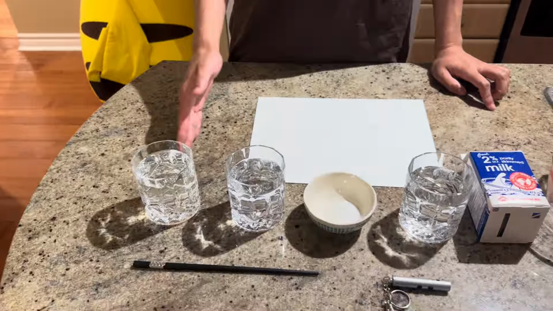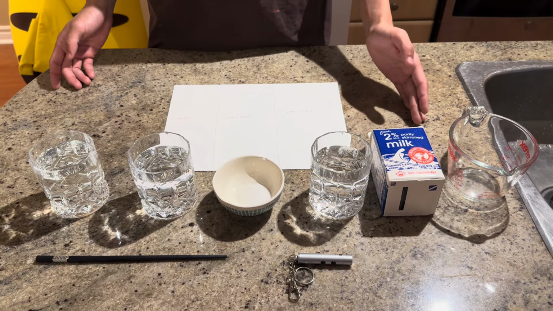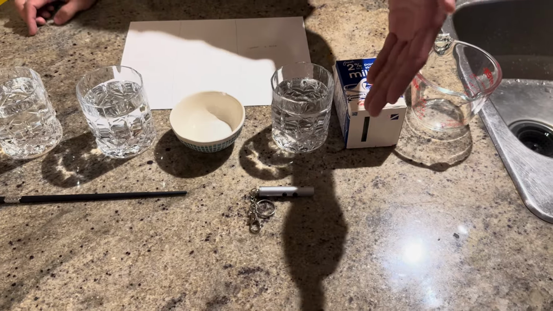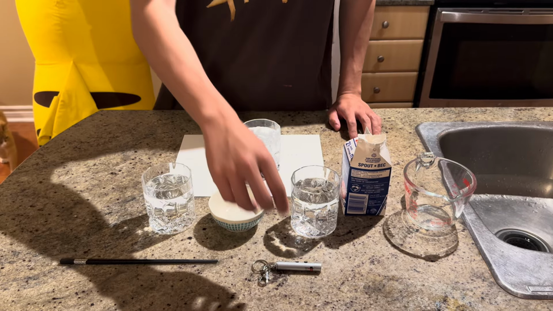Hi, this is Ruobei. What we're going to do today is demonstrate the Tyndall effect. Here's what I want to use for today: water with sugar, and water with milk. I'll also use a laser and a chopstick. Let's see if the Tyndall effect happens with just the water.